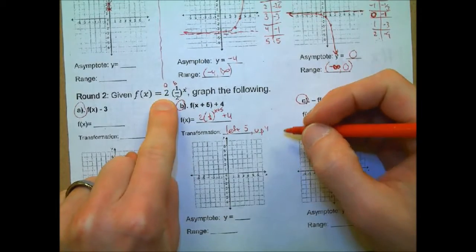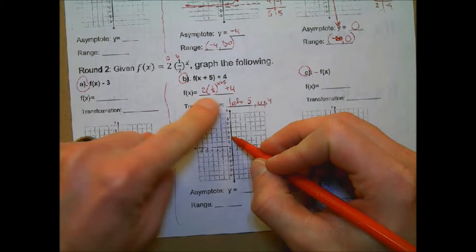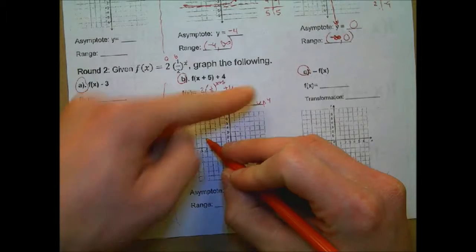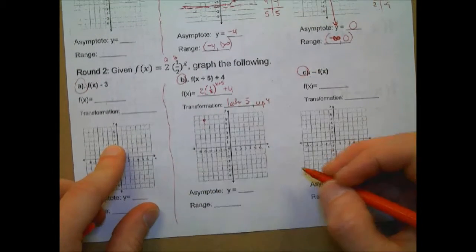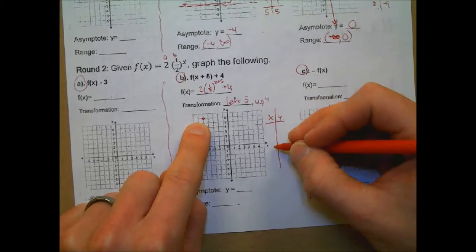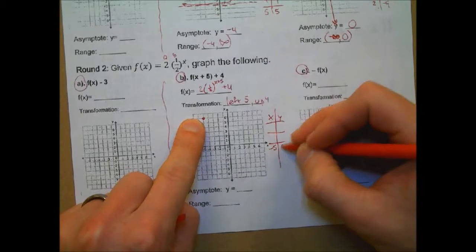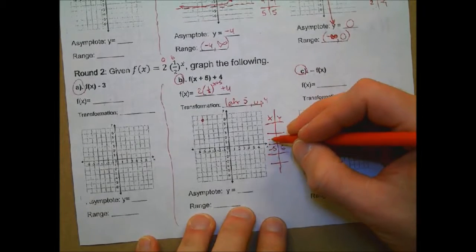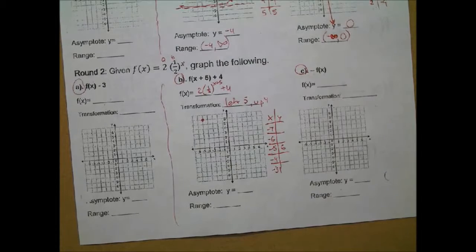So we'll put our pencil point here at 2, and then I'm going to use my transformations. Left 5. So 1, 2, 3, 4, 5. Up 4. 1, 2, 3, 4. There's my new point. This is my center point of my table. Okay, so we'll put the -5, 6, and then we'll do 2 points after it. So x values before, -6, -7, x values after, -4, -3. And then you can go to your table and fill it in.